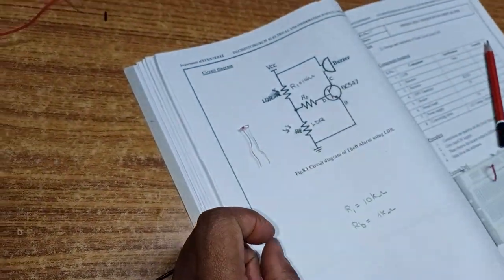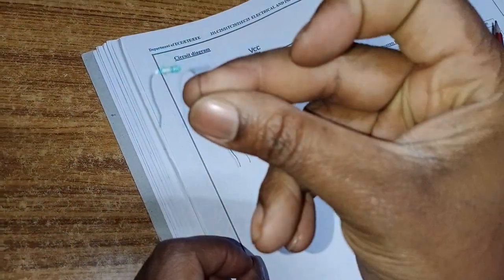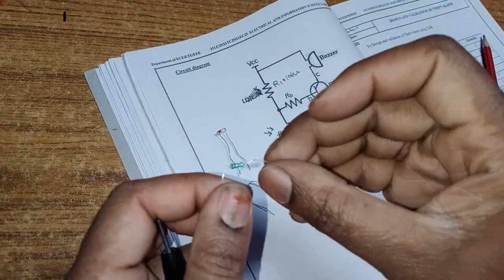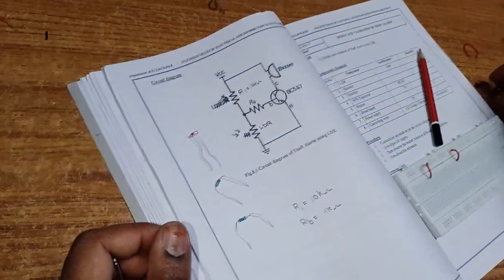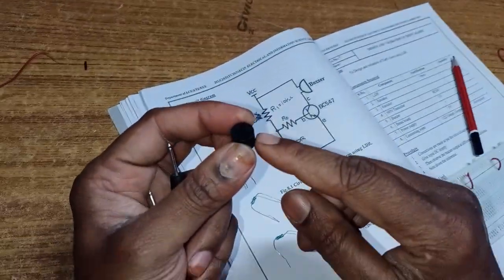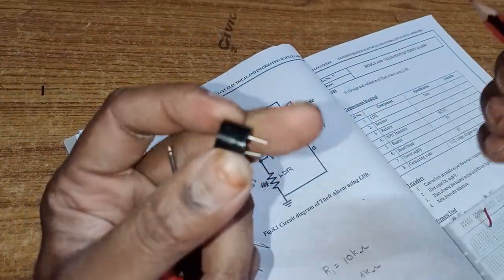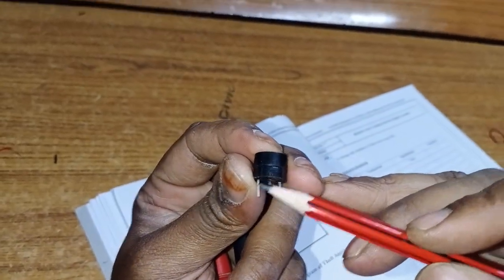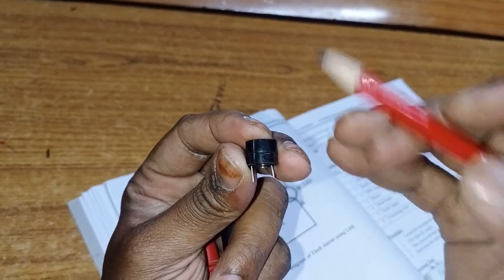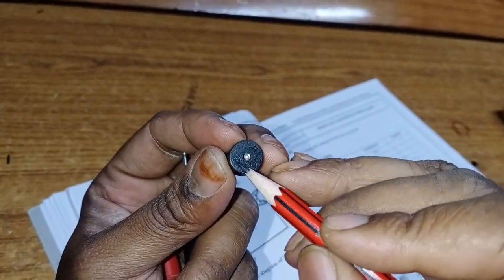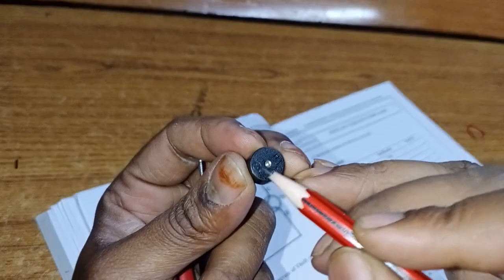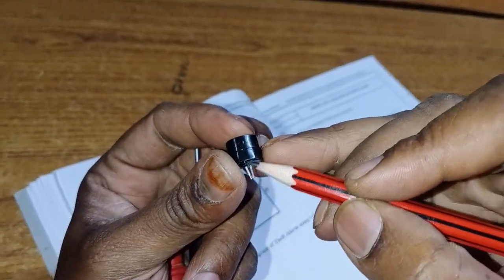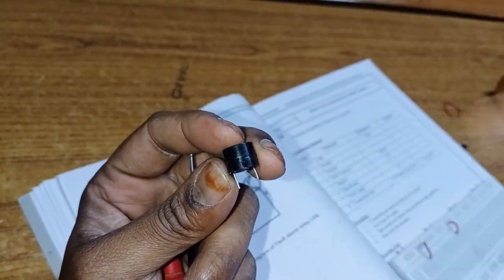This is our LDR, this is our 10 kilo ohm resistor, then this is our base resistor 1 kilo ohm, then this is our piezoelectric buzzer. Here you have two terminals. The lengthier terminal is positive, the shorter terminal is the negative terminal. Even you can observe here, this plus mark indicates the terminal nearby to it is the positive terminal, the other one is the negative terminal.